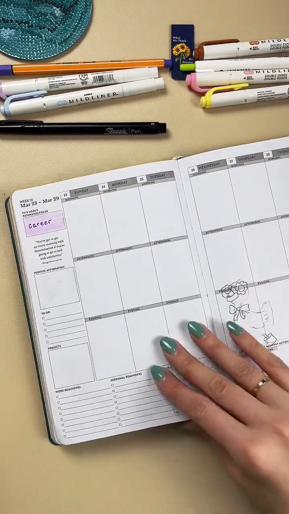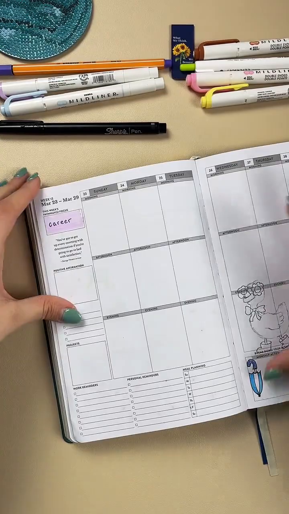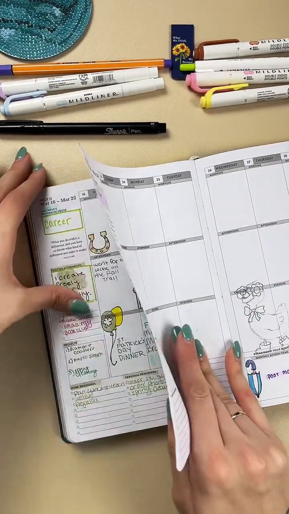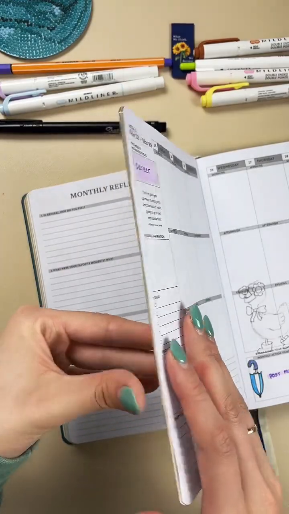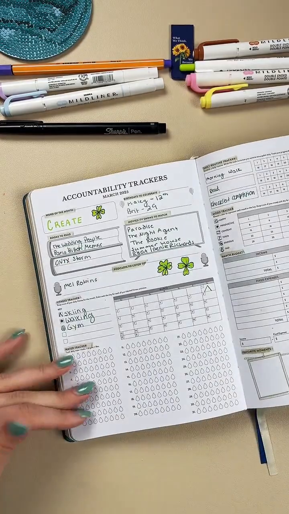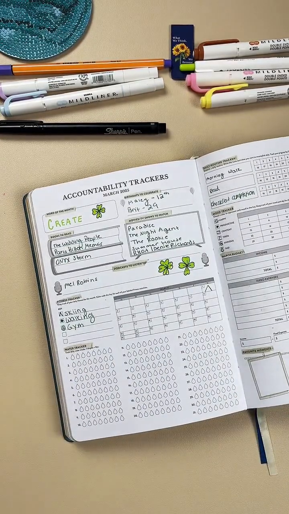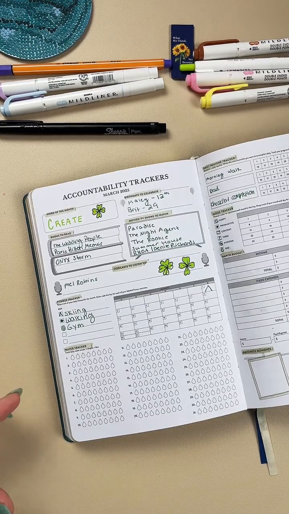And yes, so the calendar from the inside, this is our weekly calendar, okay? But let me just start by showing you the monthly setup. So on a monthly basis, you will have these amazing accountability trackers before every month, okay? What's great about these is they help you focus on different parts of your life.